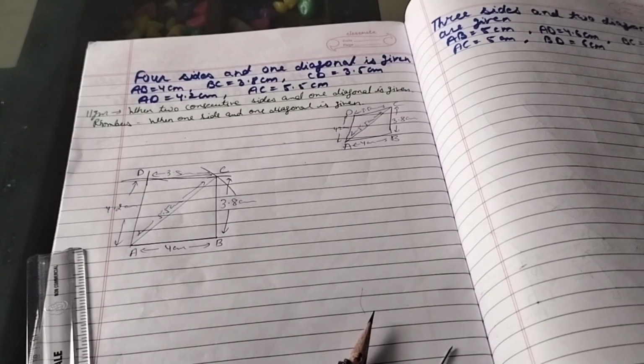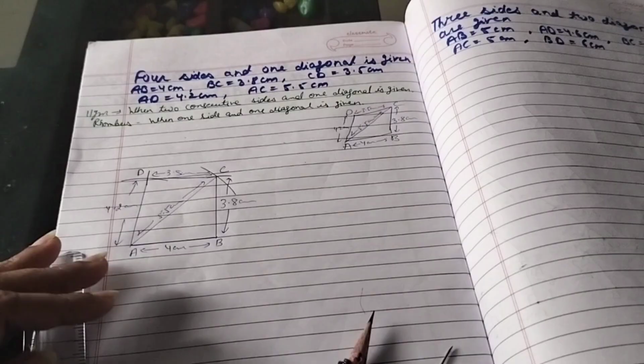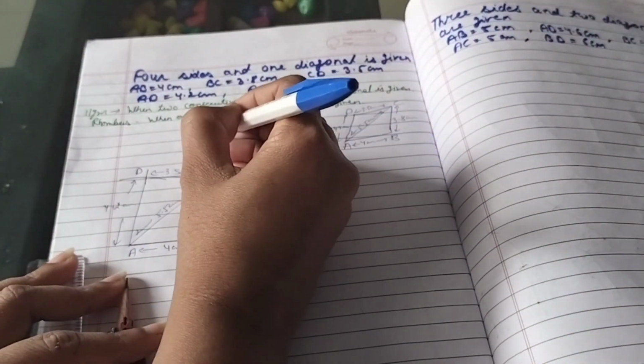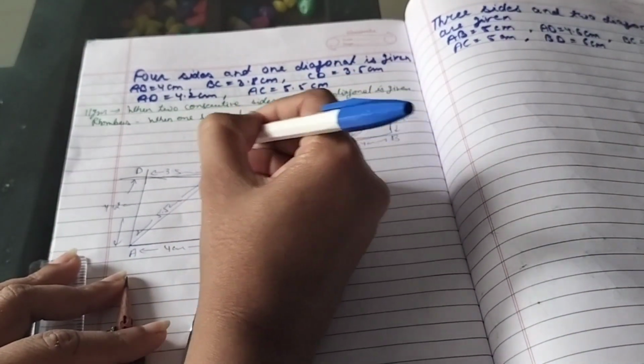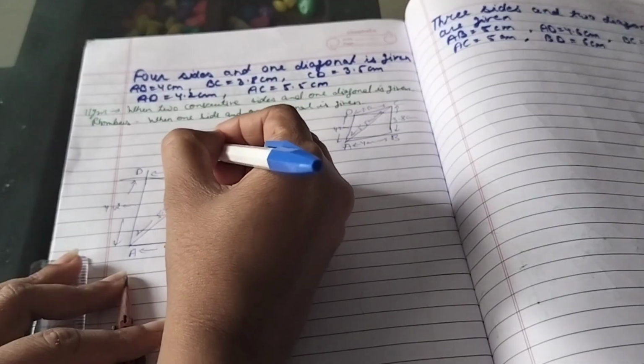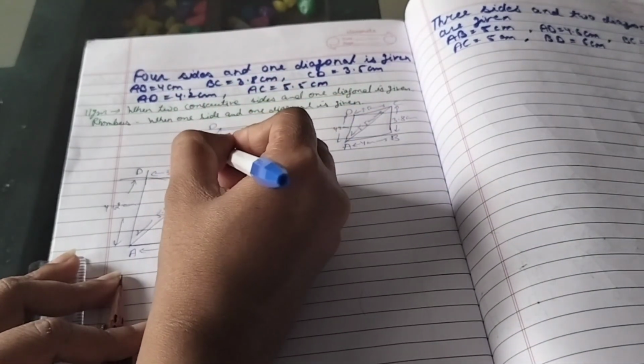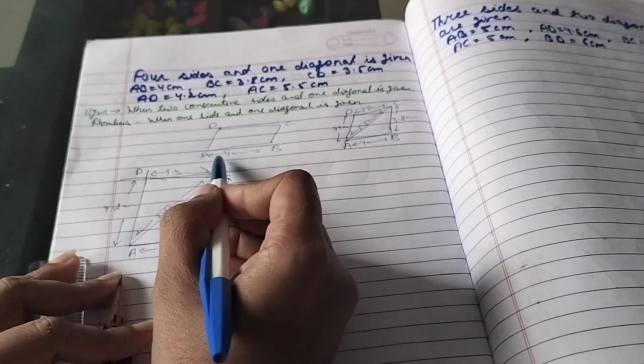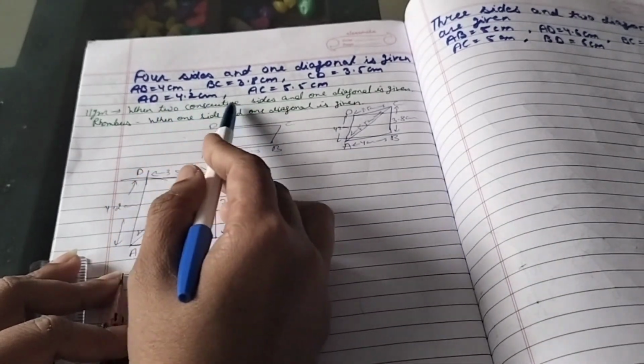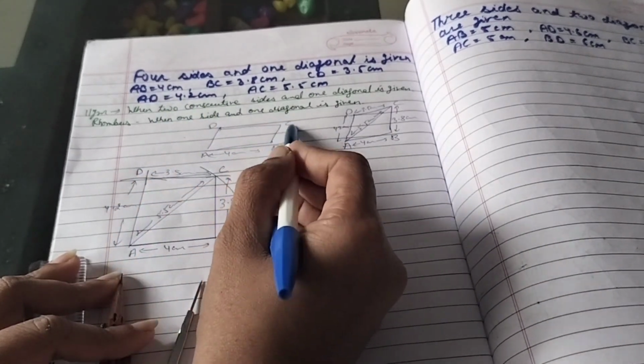Now, if we have to construct a parallelogram in which 2 consecutive sides and 1 diagonal are given. We know in a parallelogram opposite sides are equal. So say the parallelogram we have to construct is this, I am making a rough sketch, in which this is A, this is B, this is C, this is D, in which AB is 4 centimeter. If 2 consecutive sides are given, that means AB is given and BC is given.